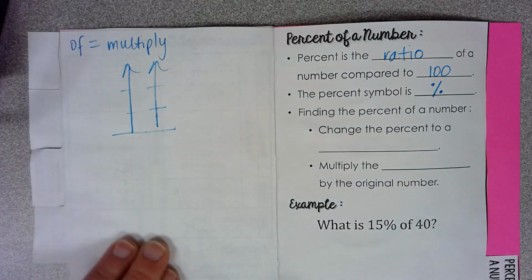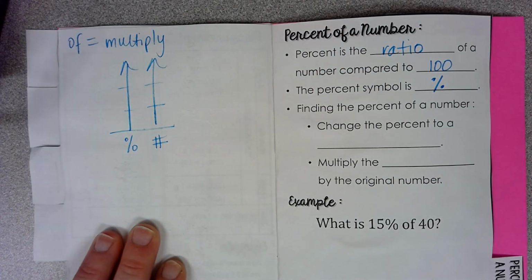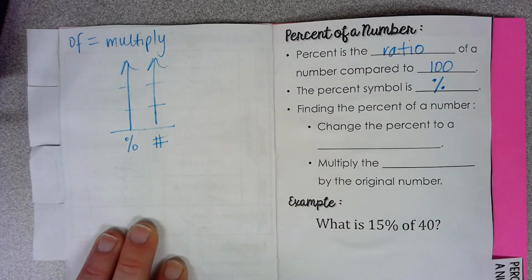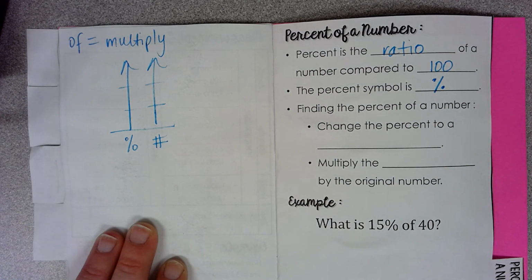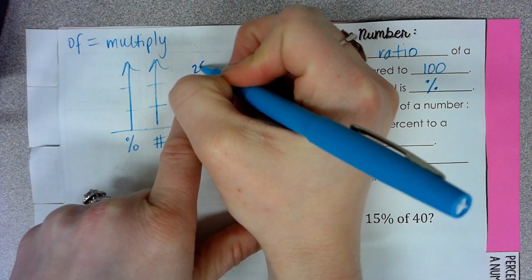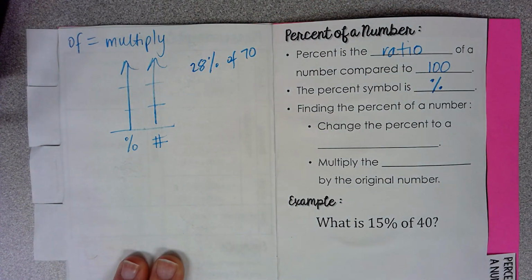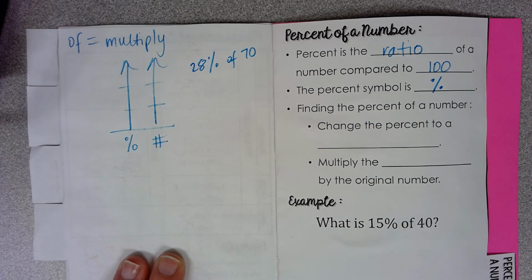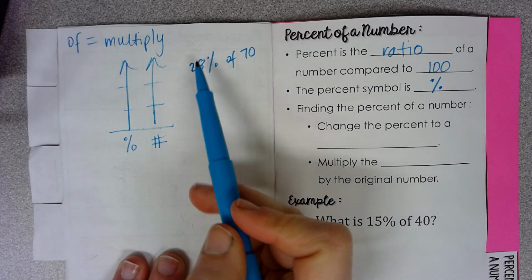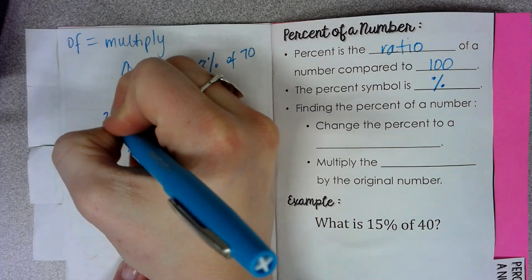And when we are working with percent of a number, percent and number, those are the two labels that I will always have. So I have the hashtag symbol here. It also means number, and that's what I wrote there. You could also write out the word number if you wish. We are going to use the first problem, 28% of 70. So if this is your problem that you're given, 28% of 70, how you're going to set up this double number line is percent, this number, whatever's associated with the percent symbol, obviously has to go here. So that is going to go on the bottom, okay?